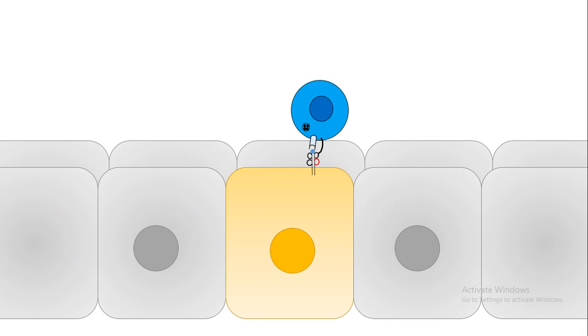Now, interferon gamma has a huge role in viral protection. What happens is, when a cell is killed by CD8 positive T cells, the dead cell secretes some molecules, and these molecules turned out to be interferons.